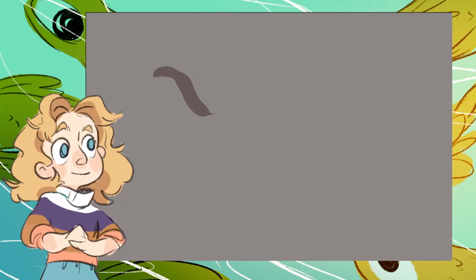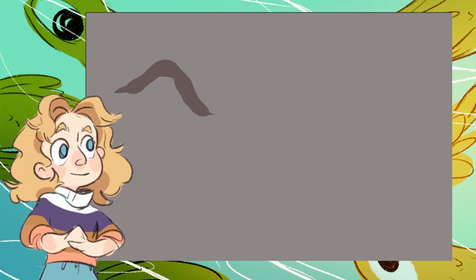Maybe a type of bird? I haven't done any birds yet. It'd probably need to be something with a long beak and a long neck.